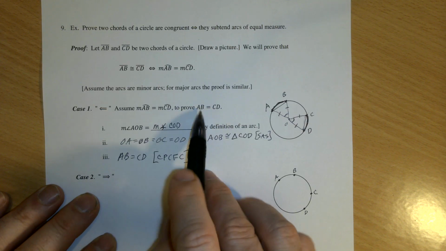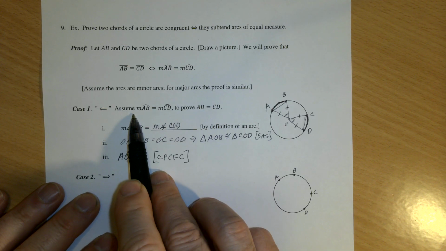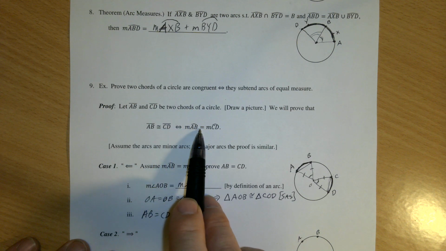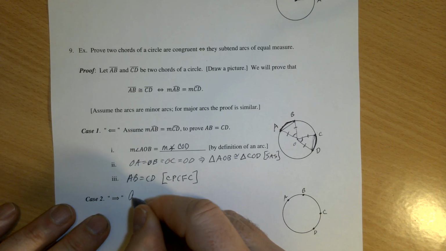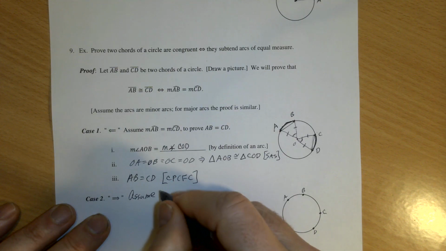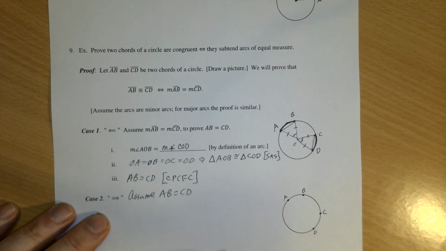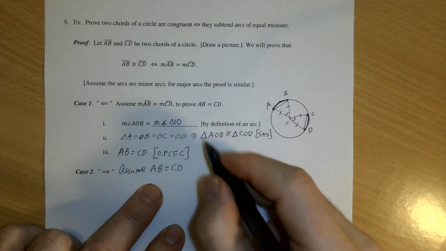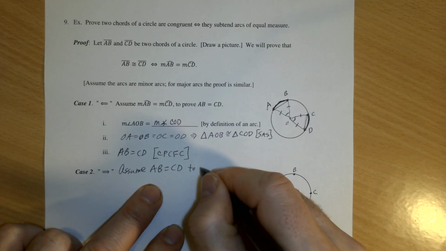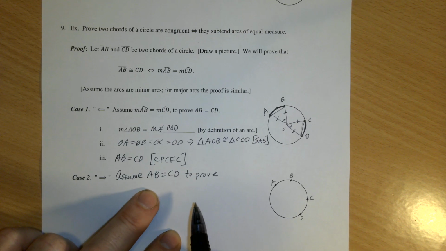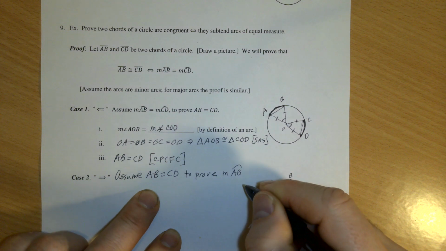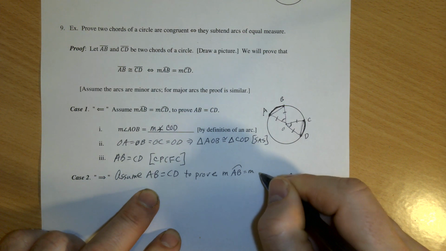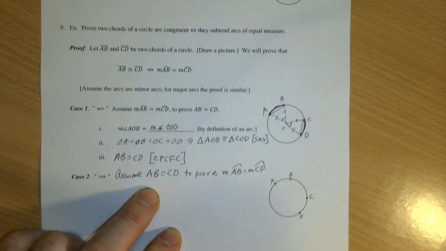For the second one, we're going to assume this is true to prove this is true. We went from this implies this; now we're going to prove the converse. So let's assume that AB equals CD, to prove that the measure of arc AB is equal to the measure of arc CD.